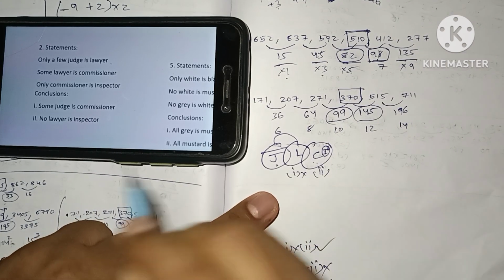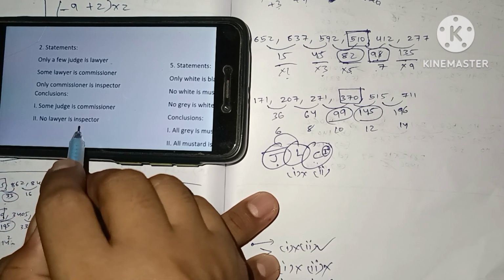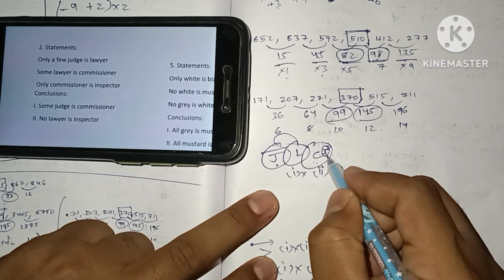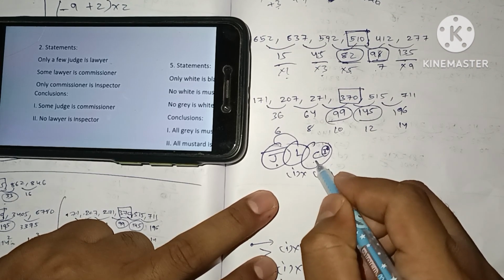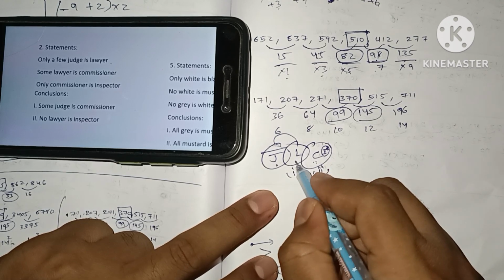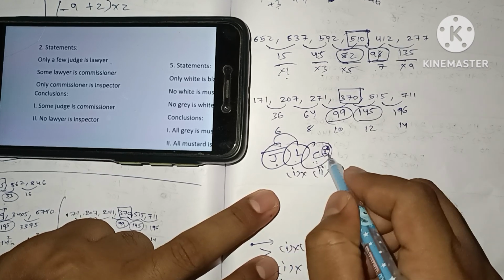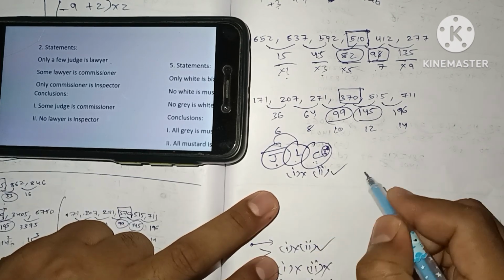Second conclusion, no lawyer is inspector. We check some lawyer can be inspector or not. Some part of lawyer is sharing with the inspector. Is it possible or not? It is not possible because I only shares with the C only, but nothing else. So L sharing with I is not possible. Some part of L is not sharing with I. Some case fails means no case will be true.